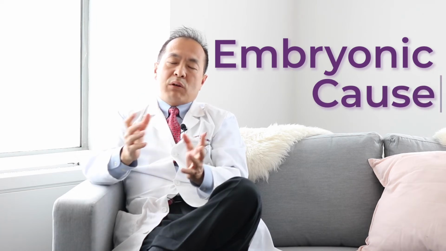That's the embryonic cause. Whenever we try to plant a farm, we must make sure we have a good seed. If the seed has some problem, even if the soil, the weather, and the fertilizer are perfect, the seed still cannot germinate and grow. The same is true for embryo transfer. We must make sure the embryo has good quality.